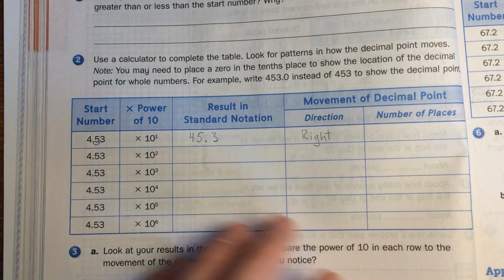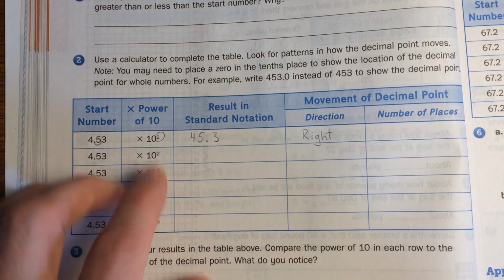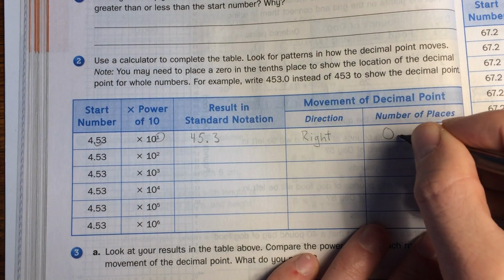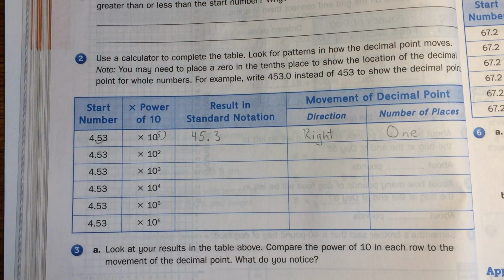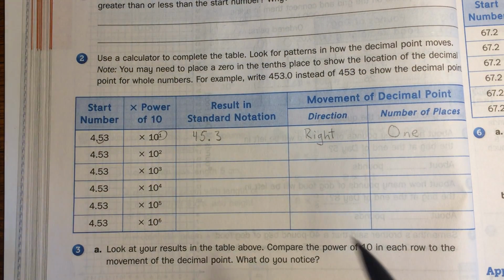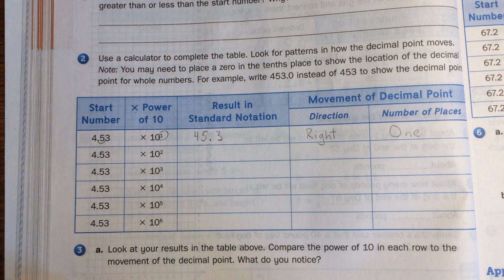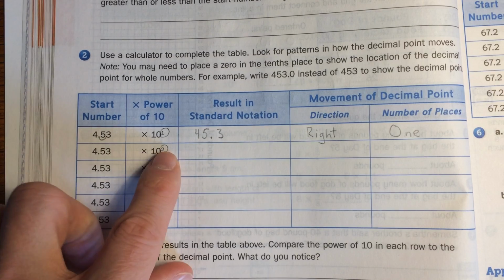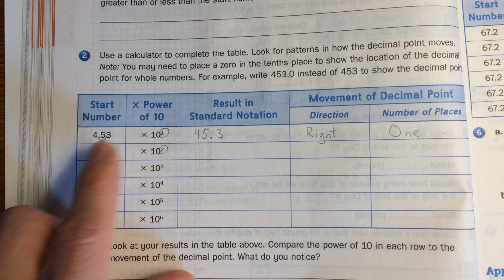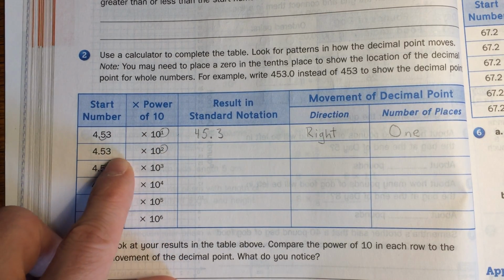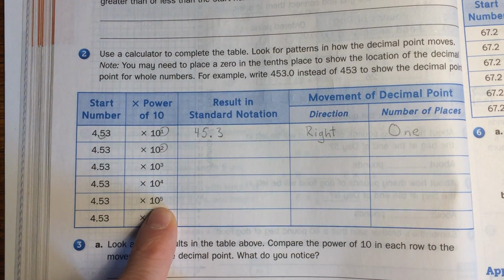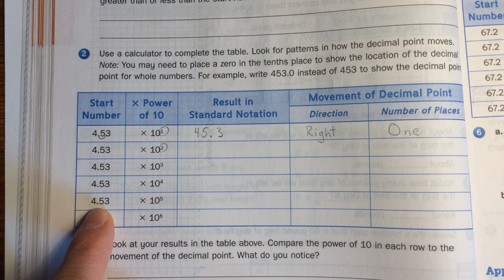And how many places did we move it? Well, we know right here it told us to move it once. So we only moved one place. Okay, and so you're going to go through this entire table and look and see what the exponent is. If it's 2, that means you're going to move your decimal point 2 places to the right. If the exponent is 5, you're going to move your decimal point 5 places.